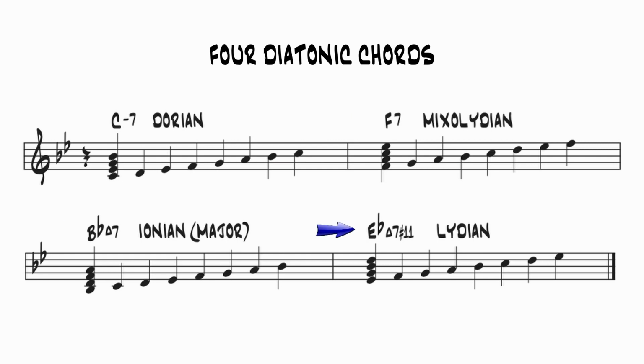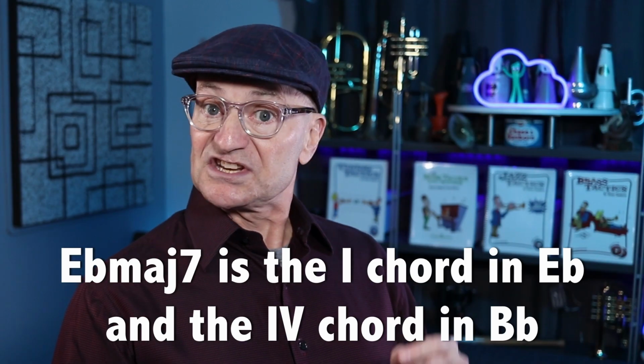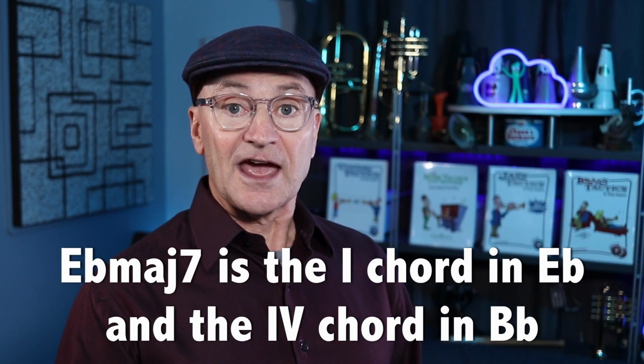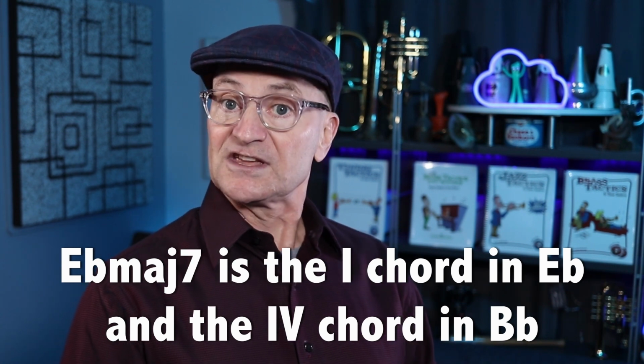Now you'll notice the sharp 11 in the chord symbol for the E flat major 7 chord. E flat major 7 exists as the 1 chord in the key of E flat and also as the 4 chord in the key of B flat. Adding the sharp 11 takes the harmonic function into account.